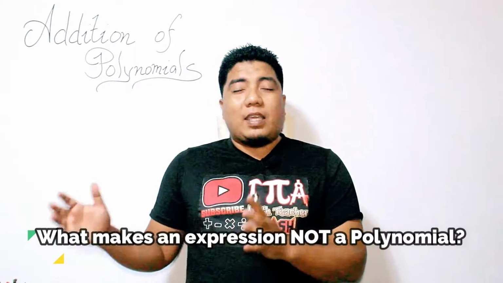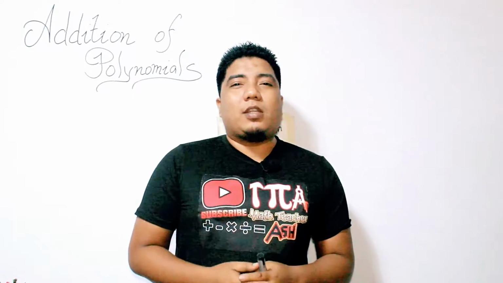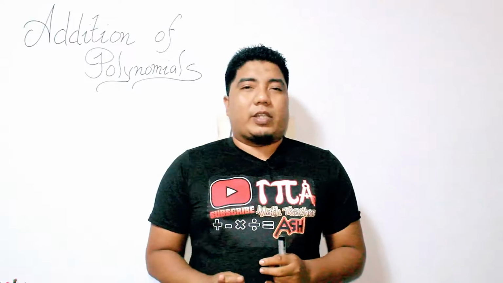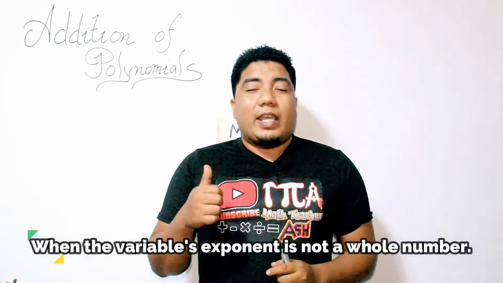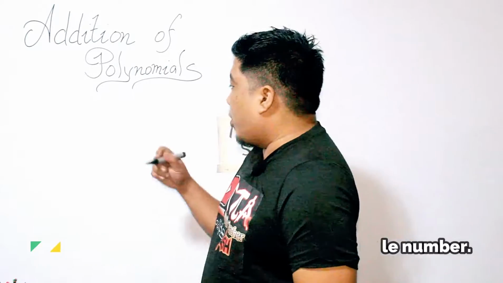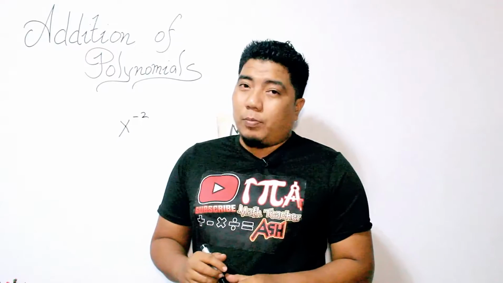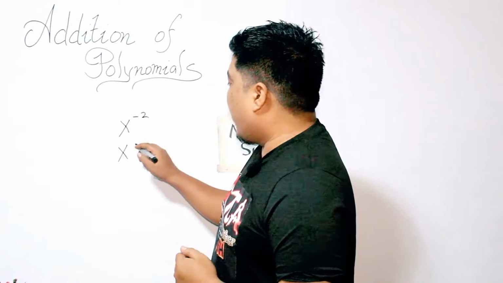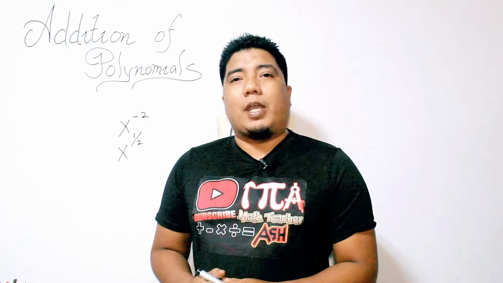Now, what are the constraints for us to know that a given expression is not a polynomial? We should be considering at least three constraints. The first one is that the exponent of your variable is not a whole number. Example, you have x to the power of negative 2. That is not a polynomial. Or, you have x to the power of 1/2. That is also not a polynomial.